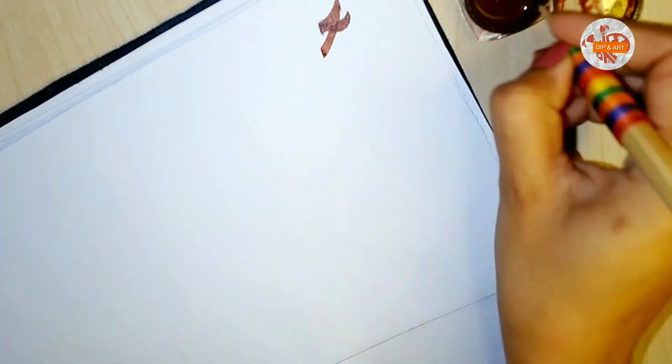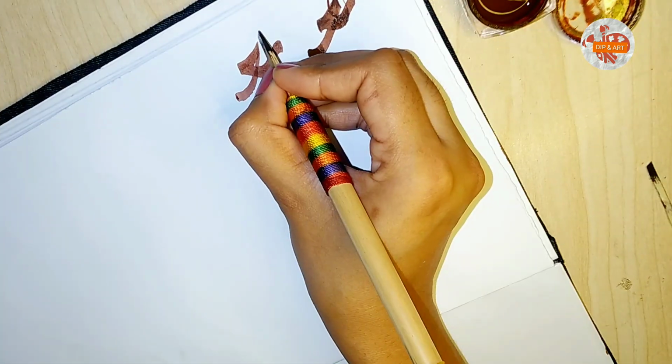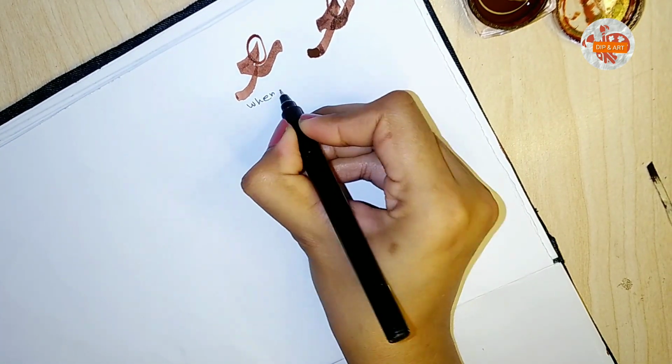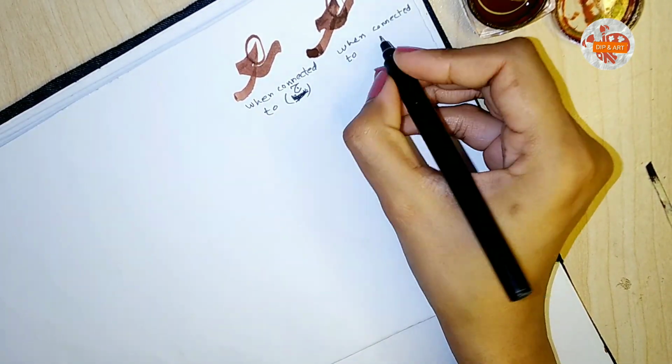This was the point I was discussing before. Another example here is that if the letter coming after ayn is ba, then the shape will be like this, and if the letter coming after ayn is kha or jim, then the shape will be like that.